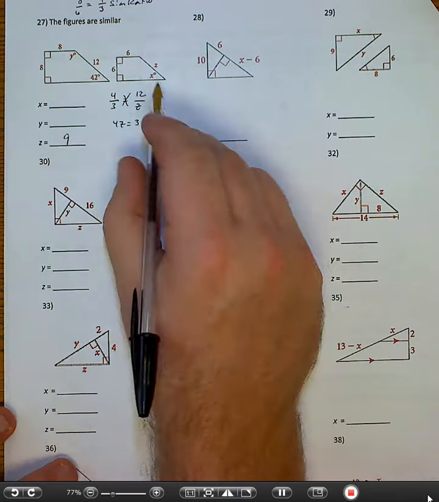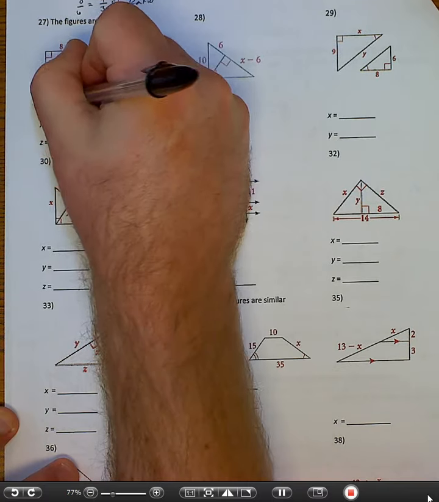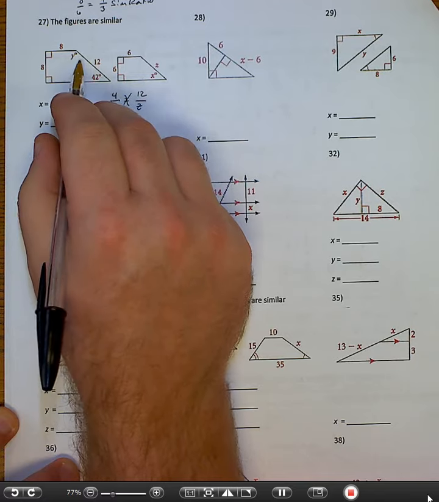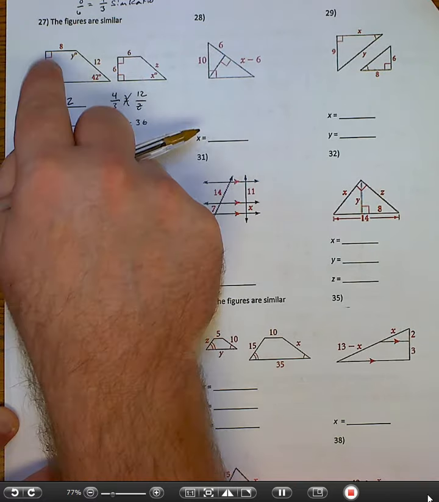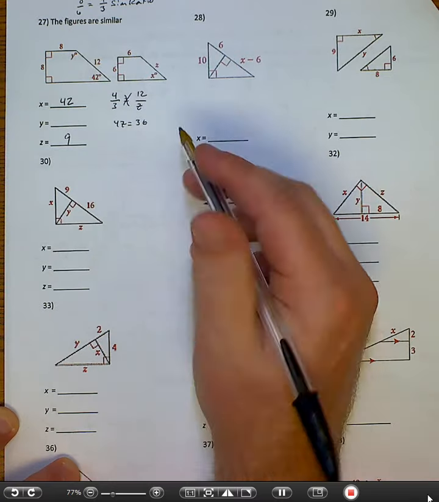X is an angle that's equal to the corresponding angle, so that's 42. Y is an angle, but I don't have that yet. But it is a quadrilateral, so there's 360 degrees. So 360 minus 90, minus 90, minus 42, 138.